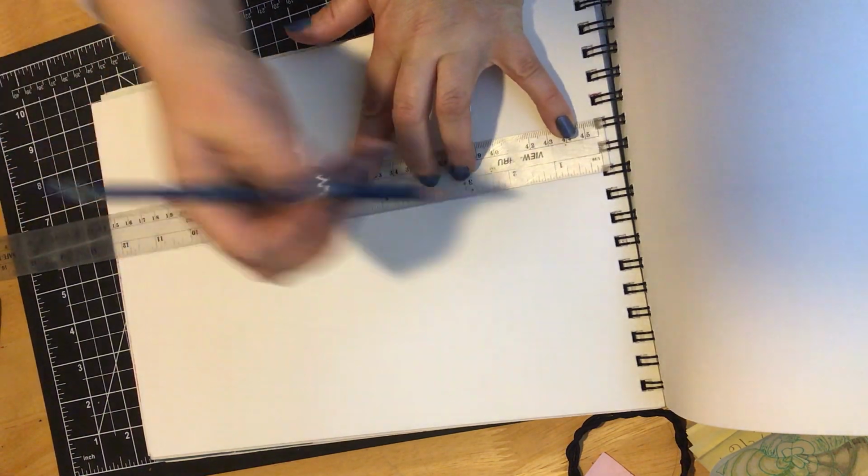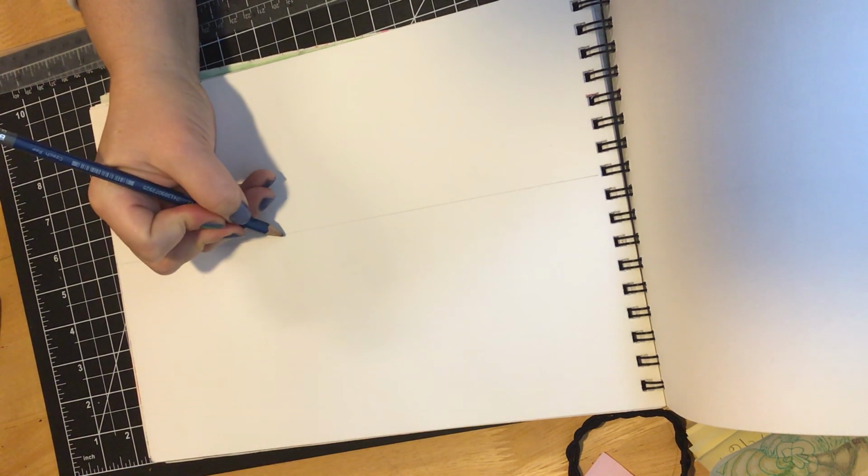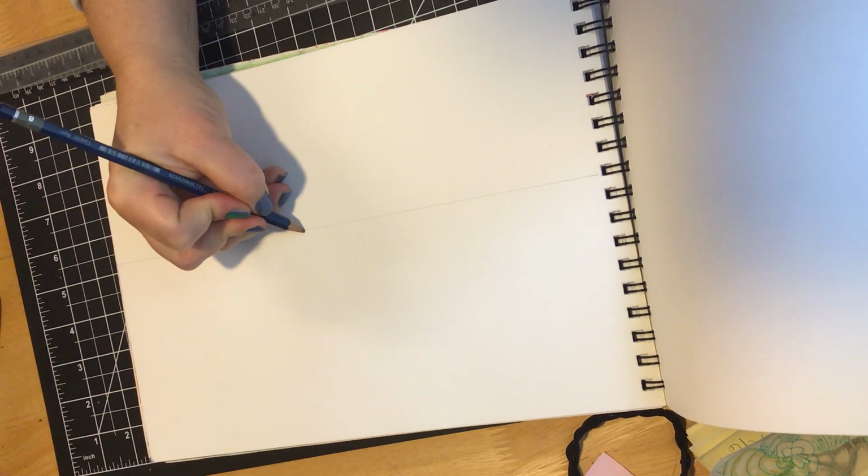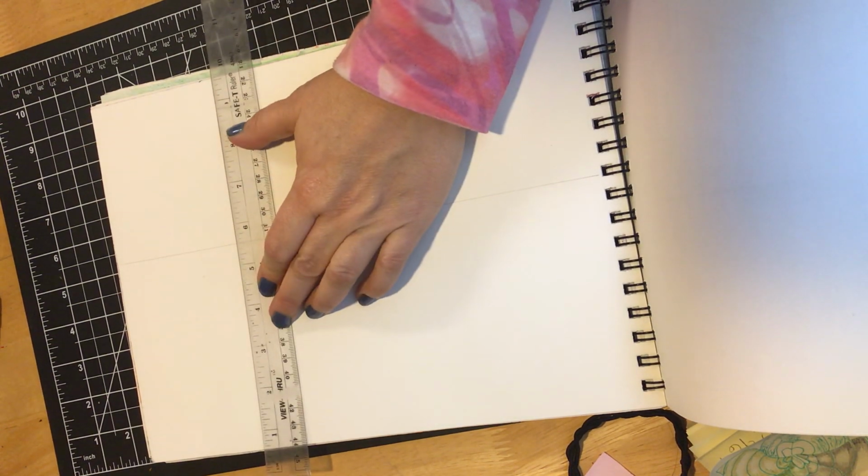I'm going to make a horizon line, and I'm just going to pick a point anywhere on that horizon line that I would like to make my room. I'm going to pick my room vanishing point right there. So that vanishing point is my most important thing.